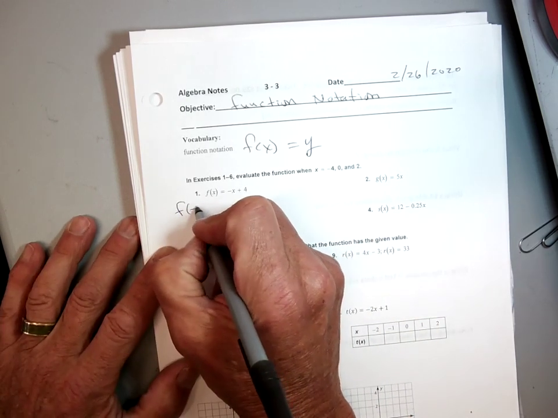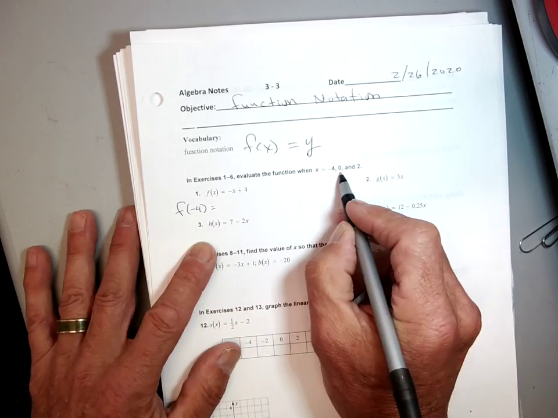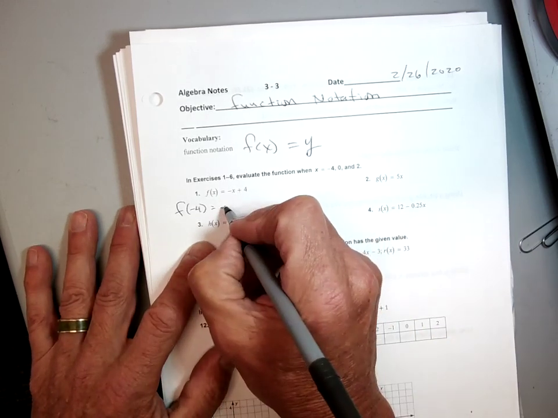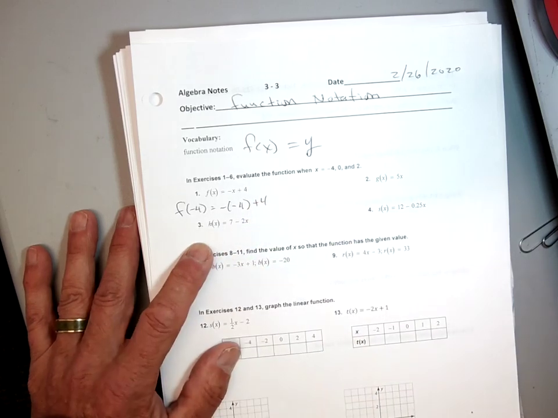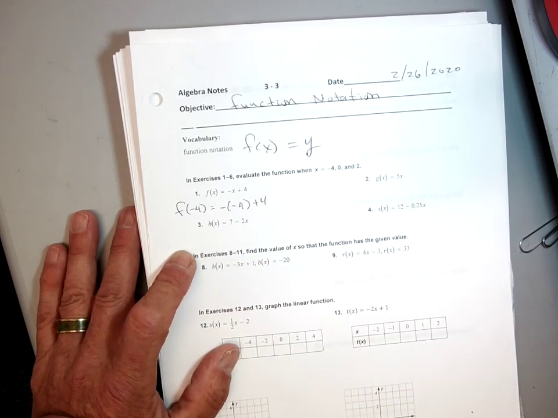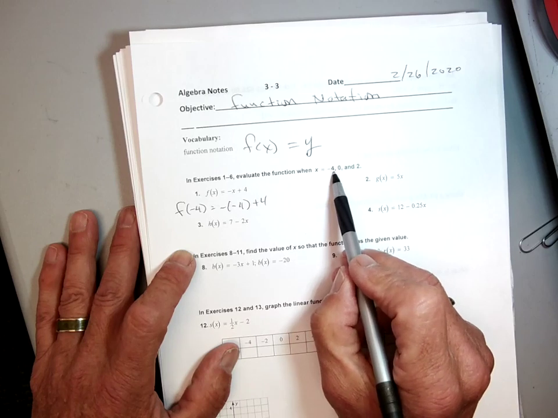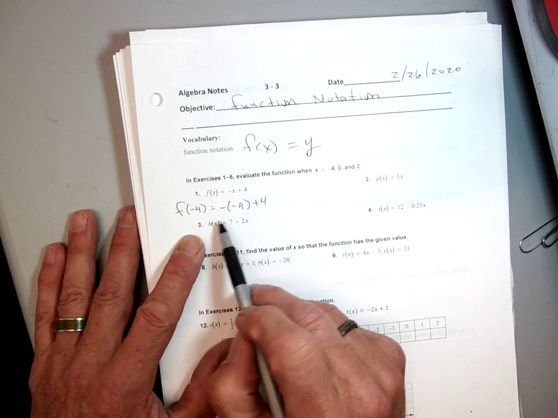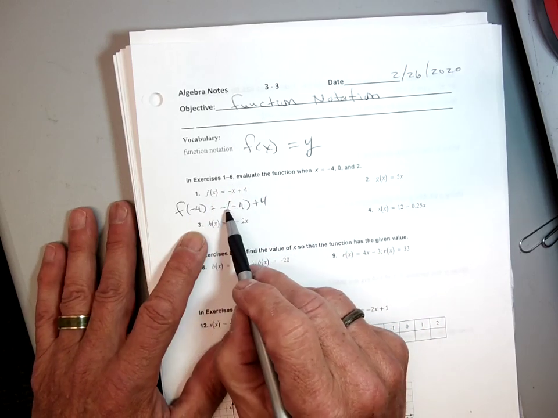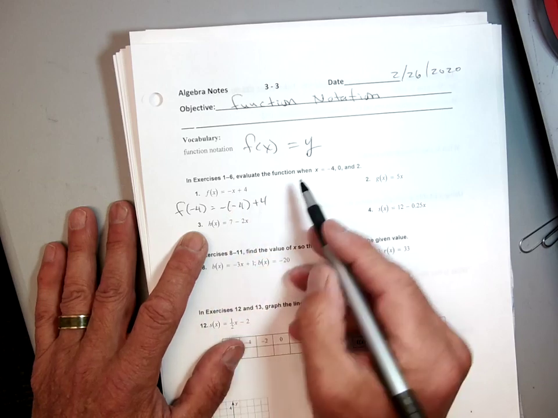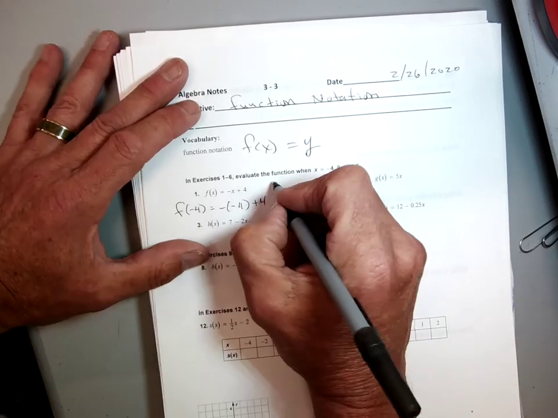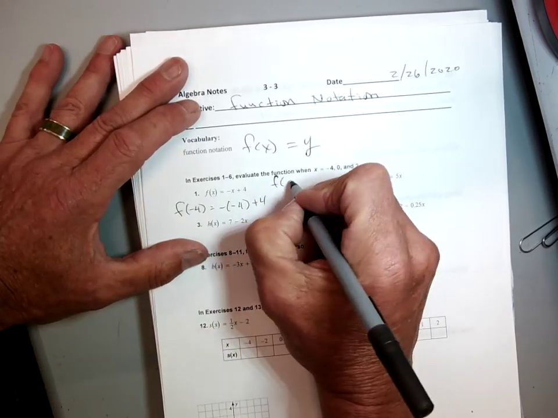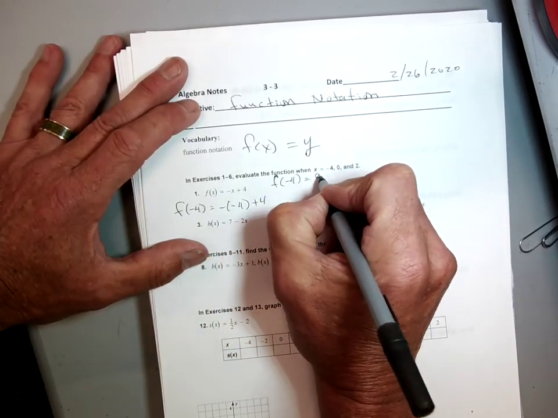So f of -4 is the same thing as equal to, put in -4 for x, -4 plus 4, okay? So plug -4 in for x for both spots. So f of -4 is equal to, a -4 is a +4, so I get an answer of 8. So I'm going to go ahead and put that aside. I can say f of -4 is equal to 8, okay?